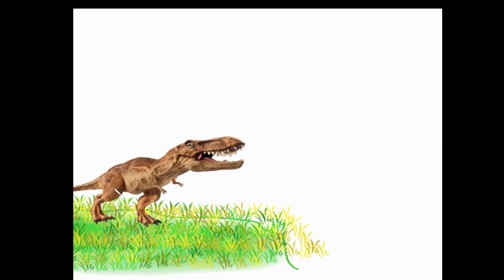In the Jurassic period this dinosaur flourished, but because of certain geological events, the dinosaur which flourished during the Jurassic period completely disappeared after the Cretaceous period, that is near about 65 million years back.